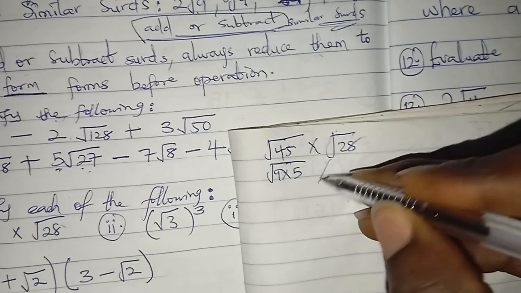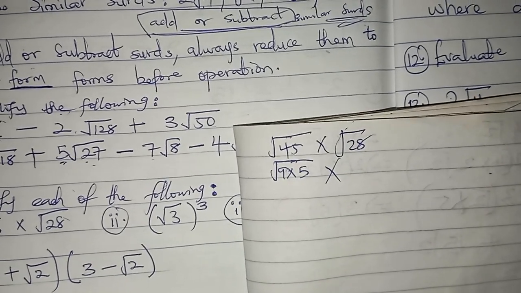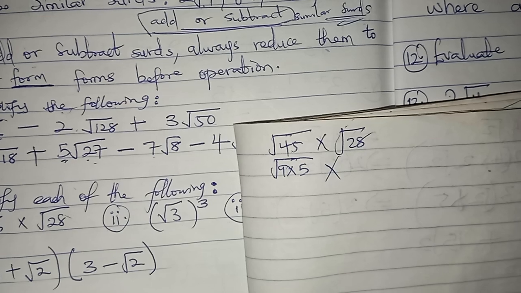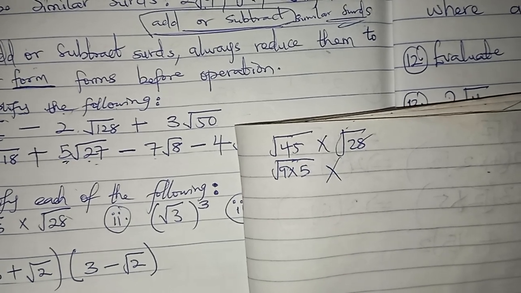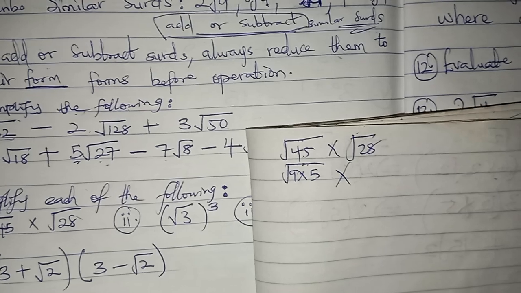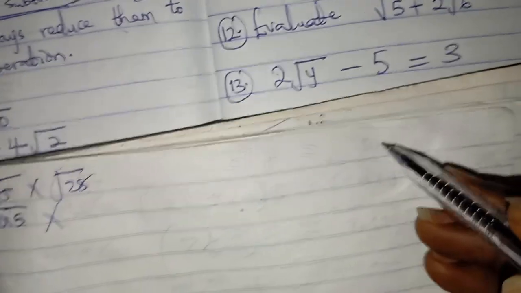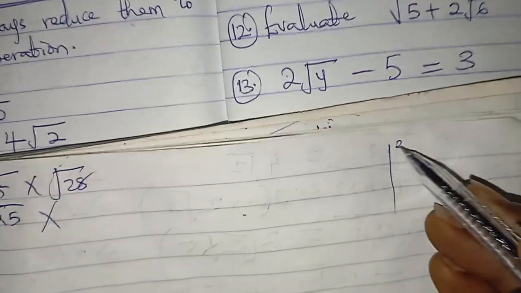Times, what are the values inside 28? I know that 28 divided by 2 gives me 14. It's not perfect enough. Okay, let's do it this way. Let's use our principle. Let's not do big boy or big girl.